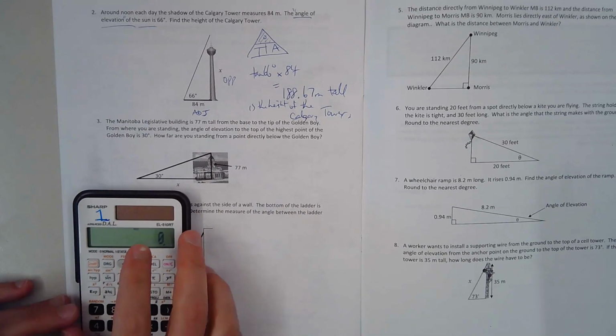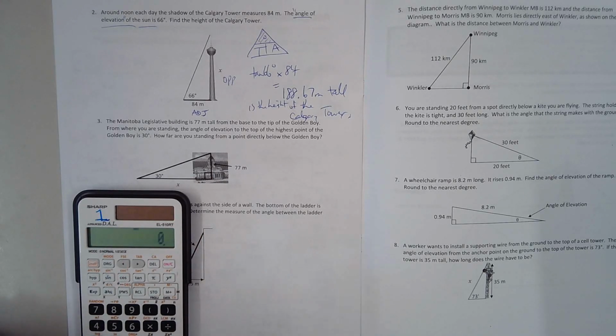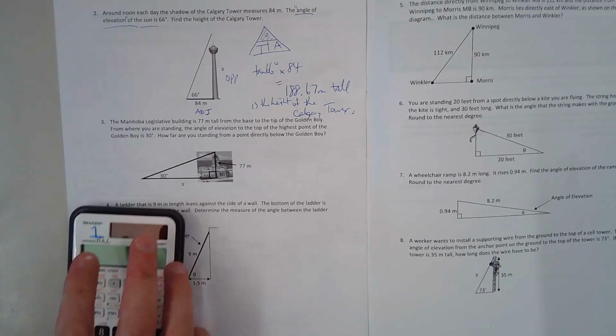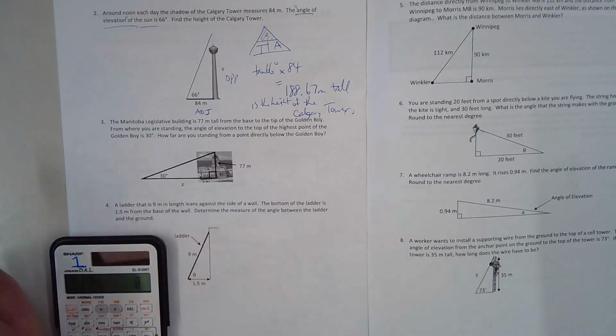Okay, the Manitoba Legislative Building. Where's that? Yeah, it's like right there. Right over there. Okay. It's 77 meters tall from the base to the tip of the Golden Boy. Question, is the Golden Boy made out of gold?